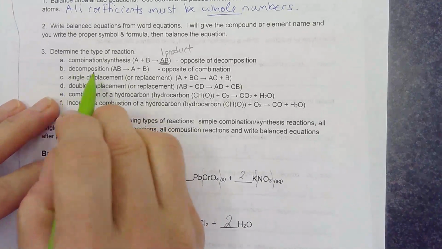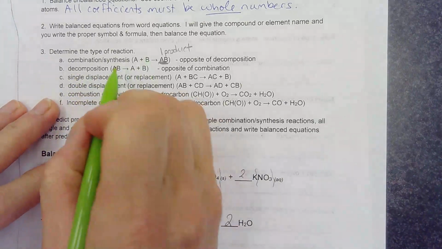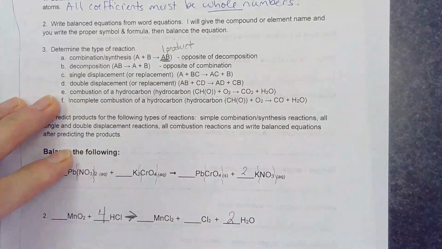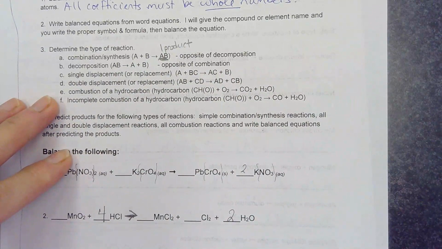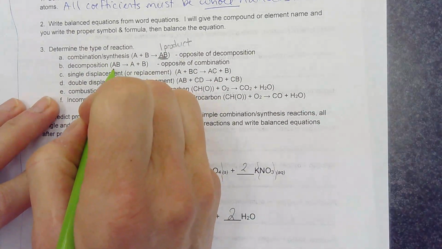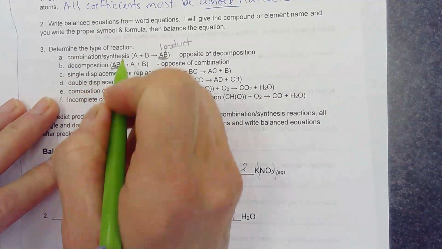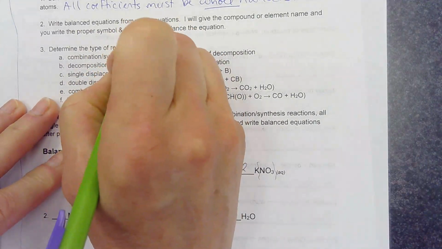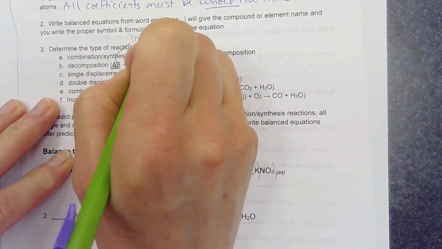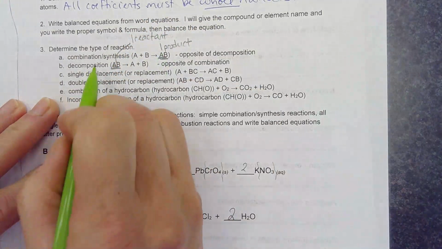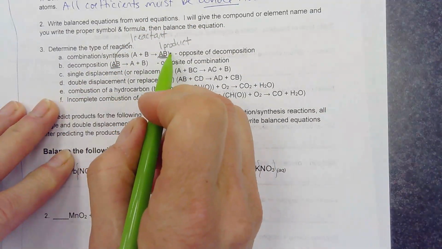All right, decomposition. Notice the difference in combination and decomposition. What do you have on decomposition? You have the divorce. That's exactly right. You've got one reactant. So on combination and synthesis, you have one product.